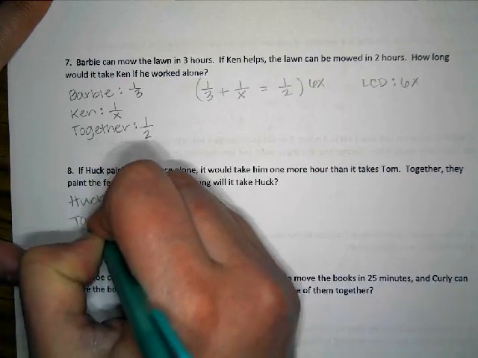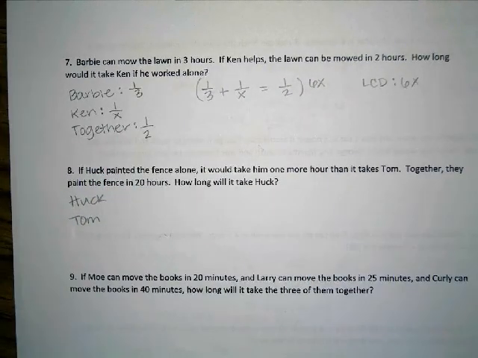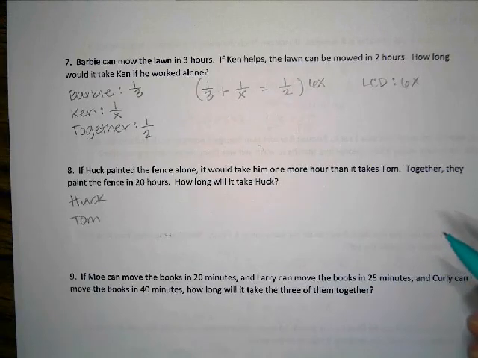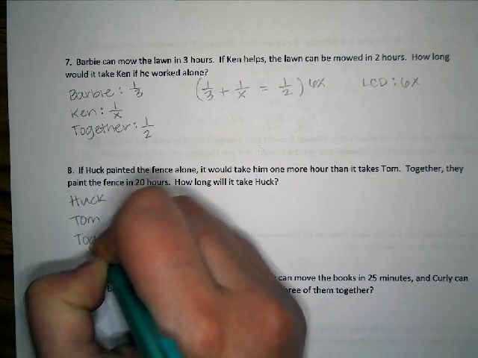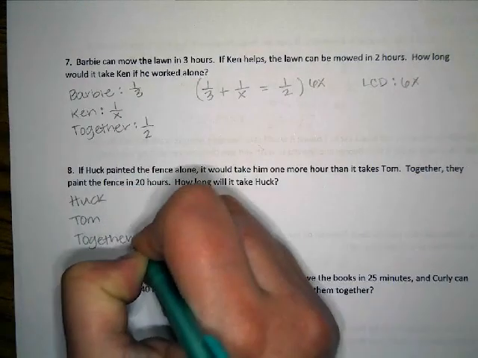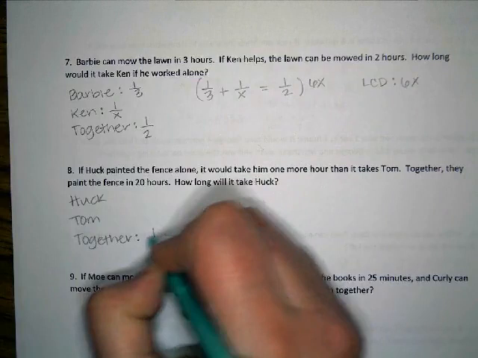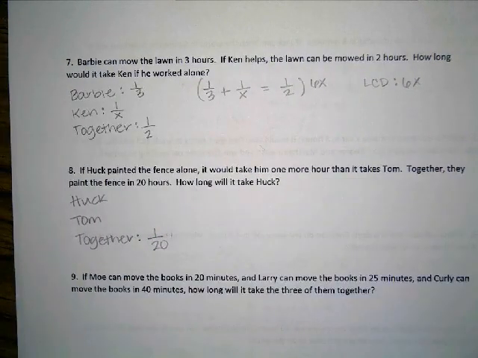So it says if Huck painted the fence alone, it would take him 1 more hour than it takes Tom. And then we know what they do together. Together it's 20 hours, so 1/20. Okay. So if Huck painted the fence alone, it would take him 1 more hour than it takes Tom.